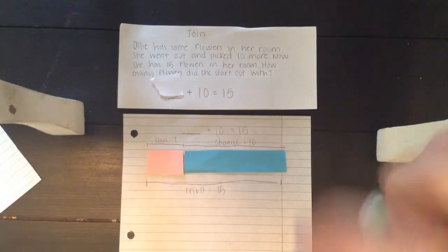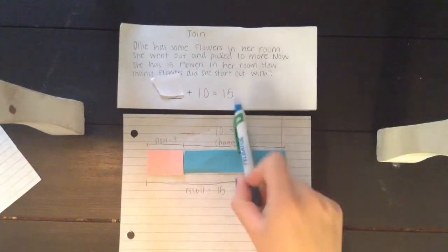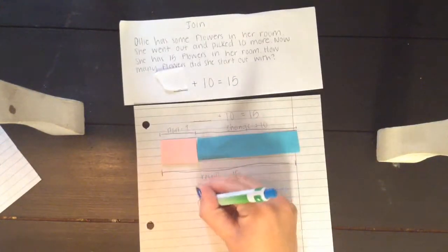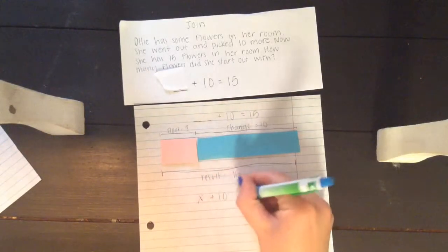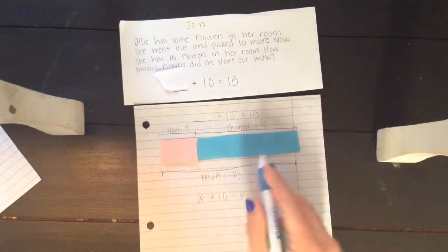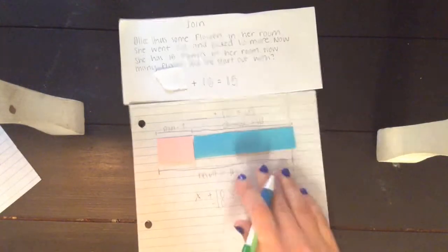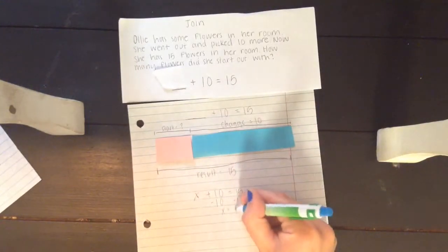We need to teach our kids that they need to look at every possible thing, because actually this is a subtraction problem. So I'm going to represent our start or our unknown with x. x plus 10 equals 15. So how do we figure this out? We simply subtract 10 from each side, and x equals 5.